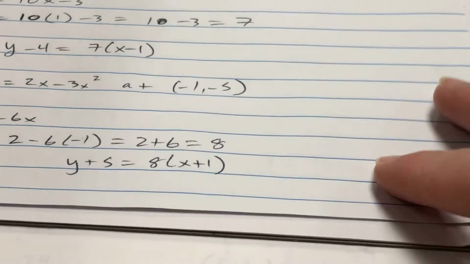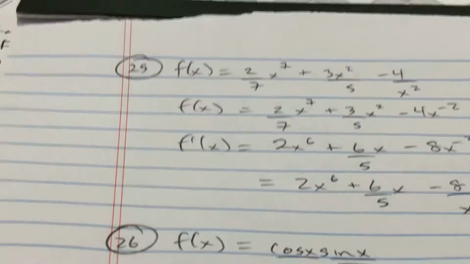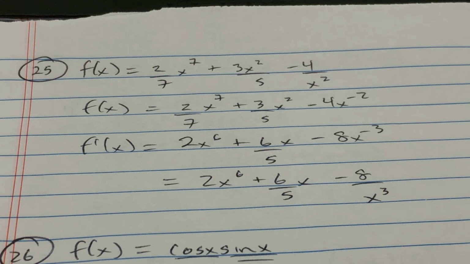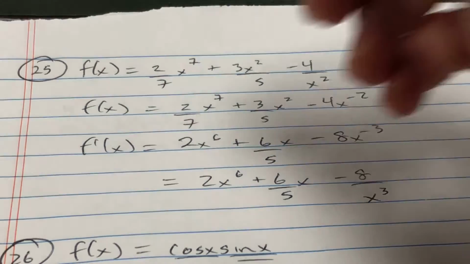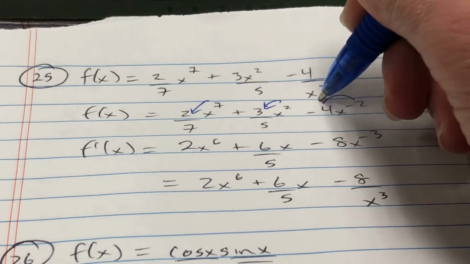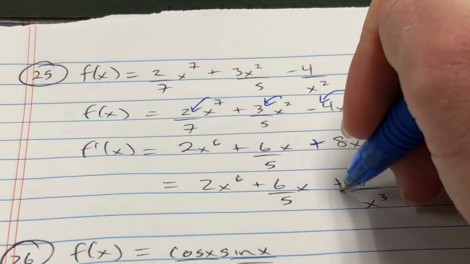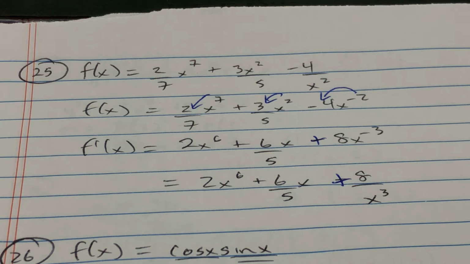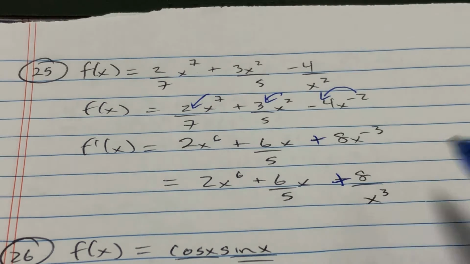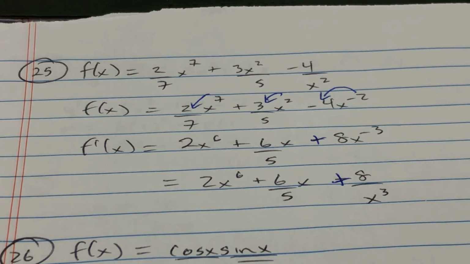Again, pause this whenever you need to. We are finally finishing up the derivatives. Here's 25. I just rewrote it. Just rewrote that last part, minus 4 over x to the negative second. And then it's just power rule. Bring down the power 1 power less. Bring down, then I made a boo-boo because that should be a plus. Negative 2 times negative 4 is a positive 8. All right, x to the negative third would be over x to the third. And we're rolling.